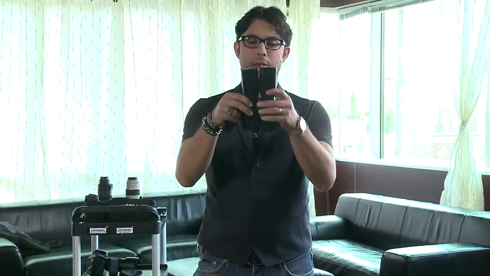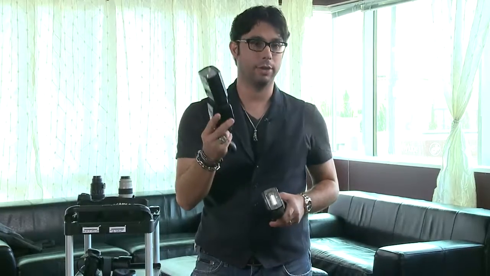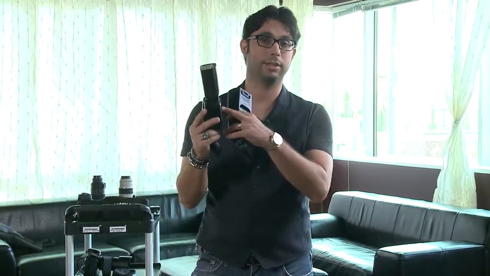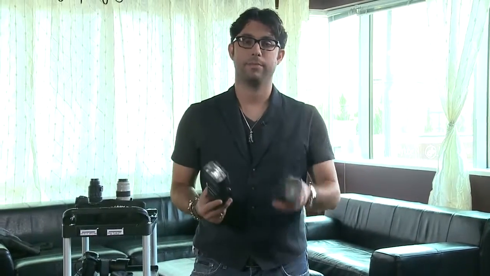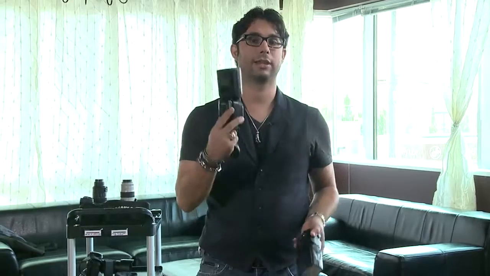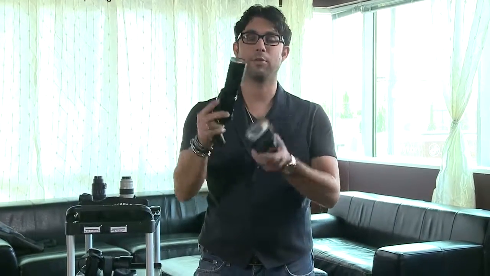So here we have Nikon Speedlights, Canon Speedlights. The only difference between a Nikon Speedlight and a Canon Speedlight at the moment is that the Canon one has radio transmission, so it has basically a built-in PocketWizard inside, and this one doesn't. It's optical, so it's line of sight. However, the Nikon flash has a lot of features that the Canon flash doesn't have. So they both kind of go up and down, so it really doesn't matter.